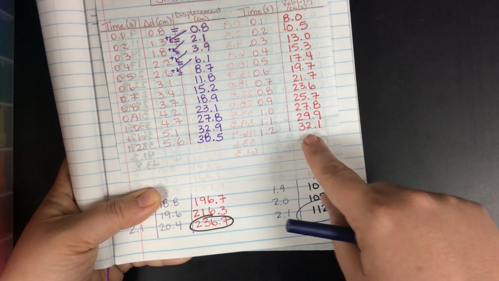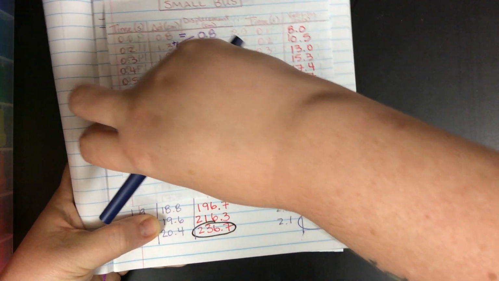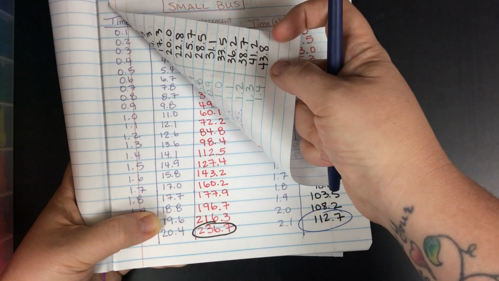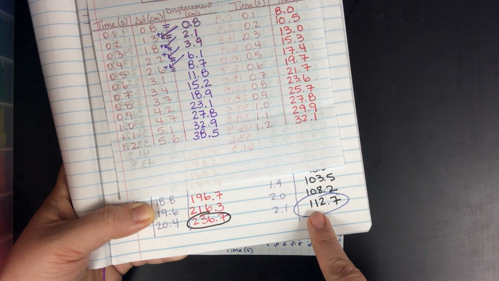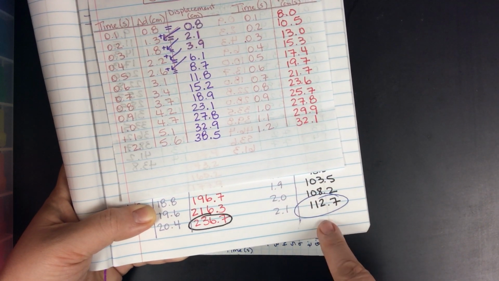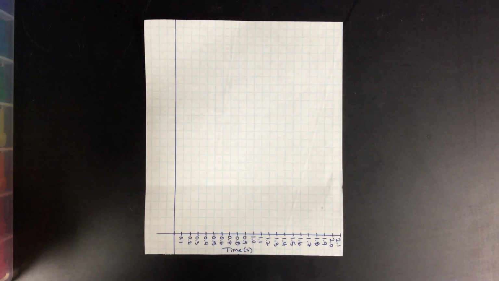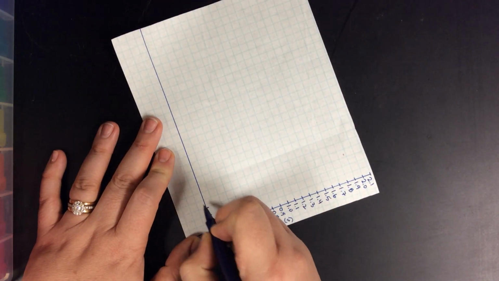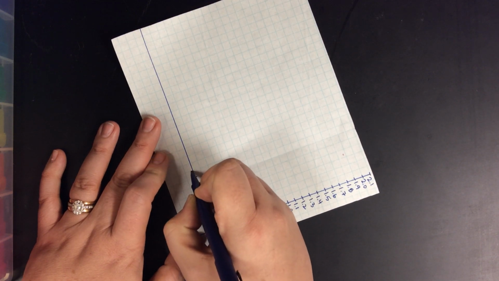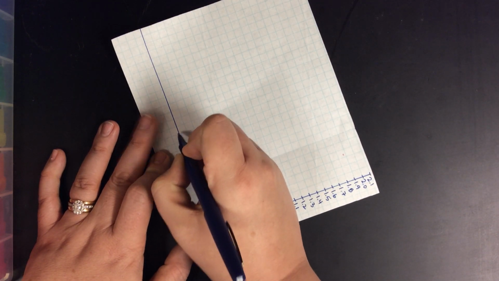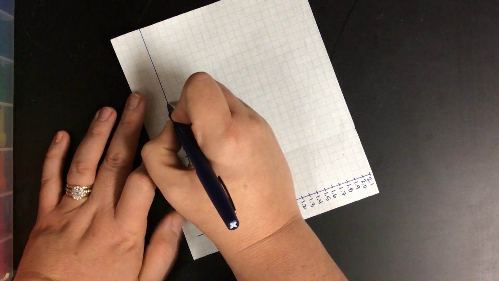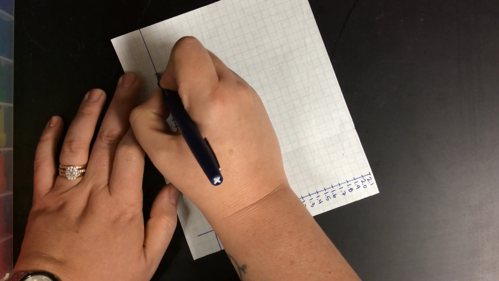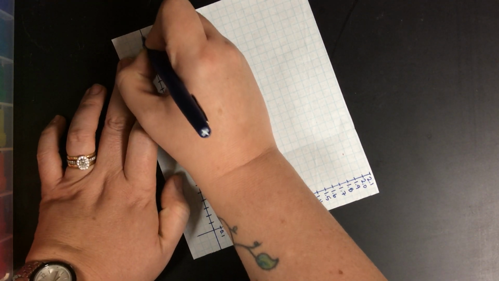I'm going to look at the highest velocity for each data set, and I'm going to find the very highest of them all, which is 112.7. Then I'm going to count the lines on my graph. 1, 2, 3, 4, 5, 6, 7, 8, 9, 10, 11, 12, 13, 14, 15, 16, 17, 18, 19, 20, 21, 22, 23, 24, 25, 26.